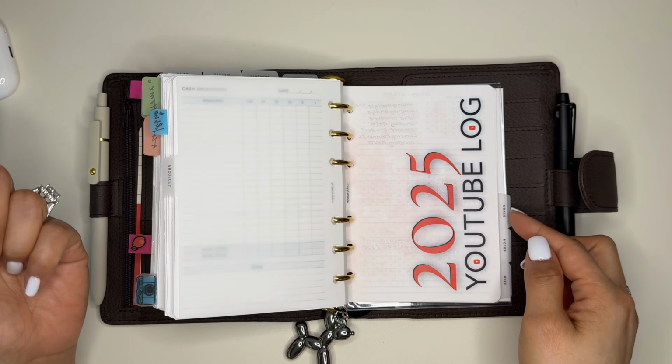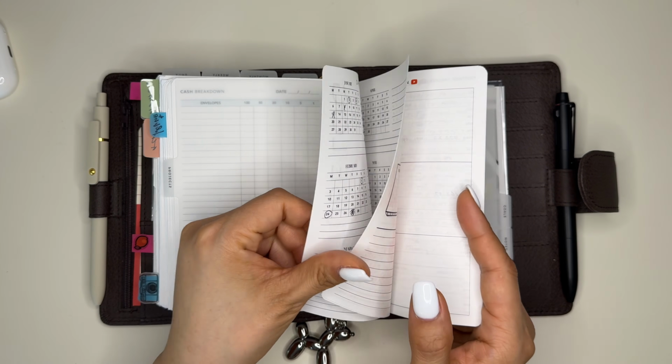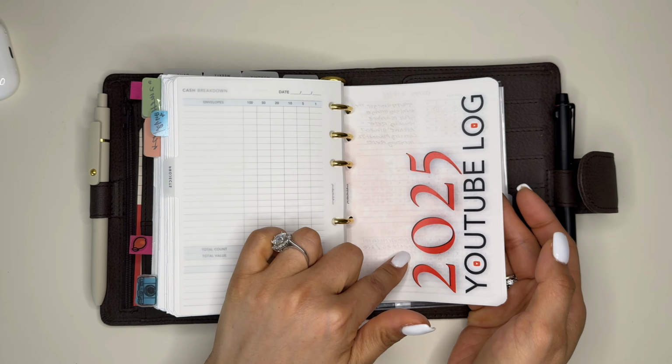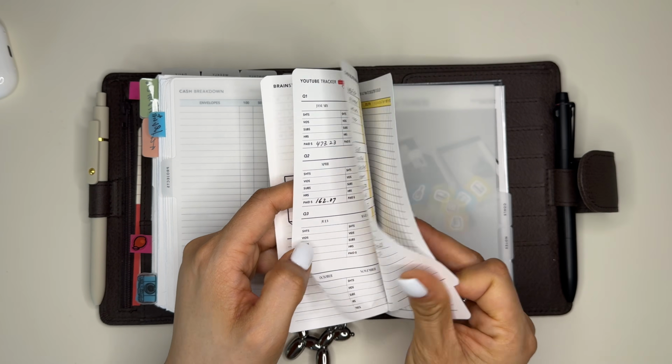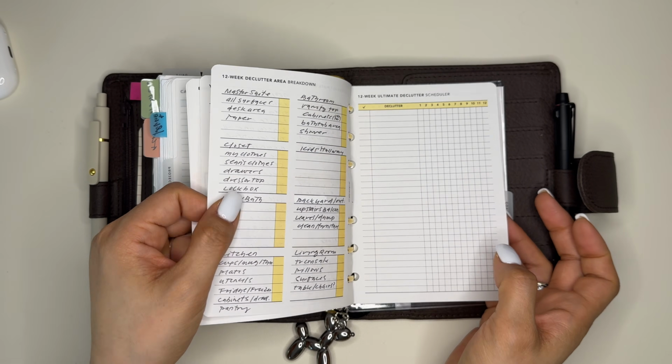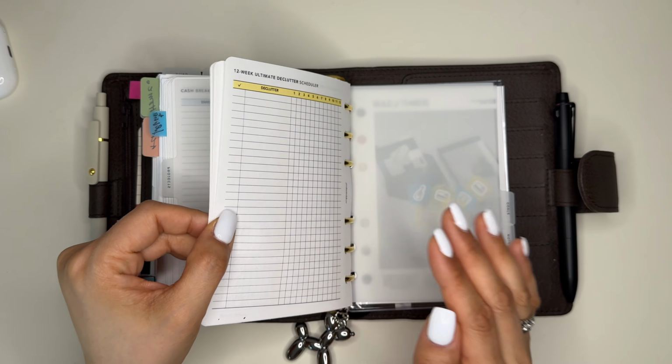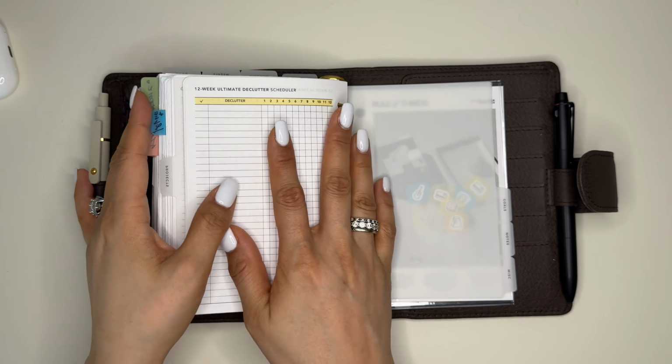And then it has my project tab, and this just stores my YouTube log, which is also a freebie in my shop. And then also any kind of cleaning, decluttering, any kind of projects that I want to have some inserts for, I have it in there.